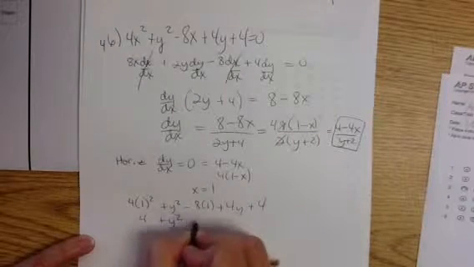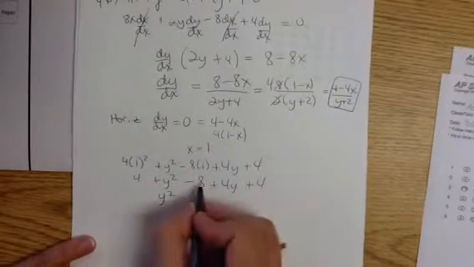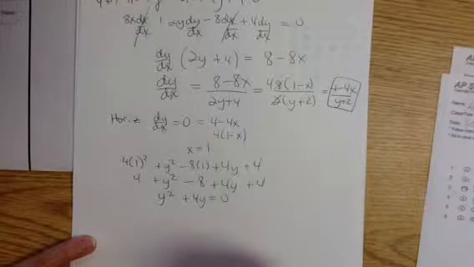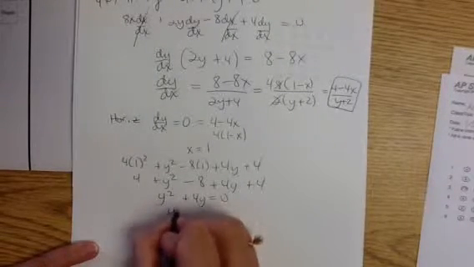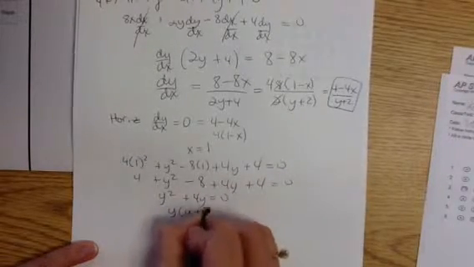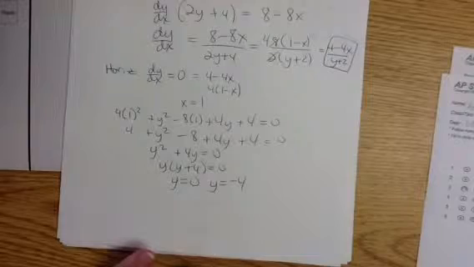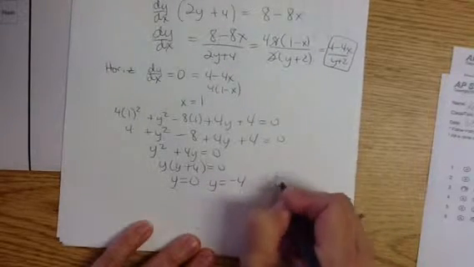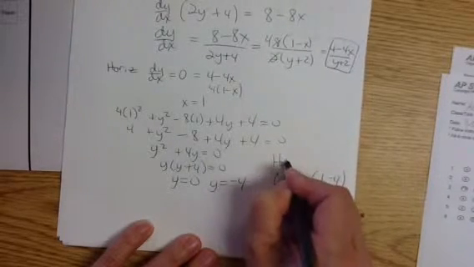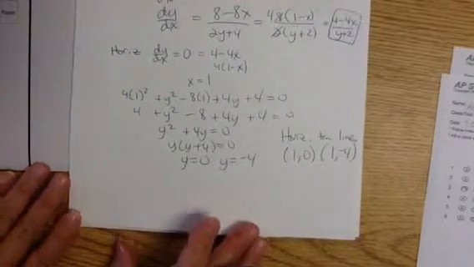4 plus y squared minus 8 plus 4y, and so now what we're going to look at is y times y plus 4. So we're looking at y equals 0 and y equals negative 4. So we have horizontal tangent lines at the point (1, 0) and at the point (1, negative 4). Horizontal tangent lines. Now where are we going to have vertical tangent lines?